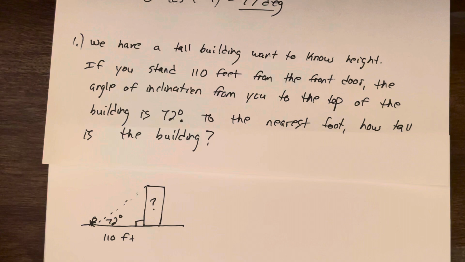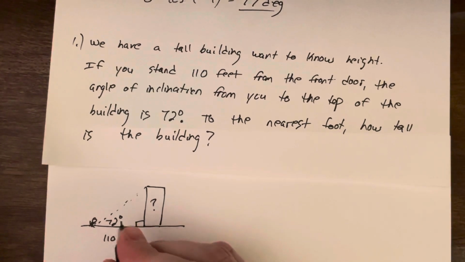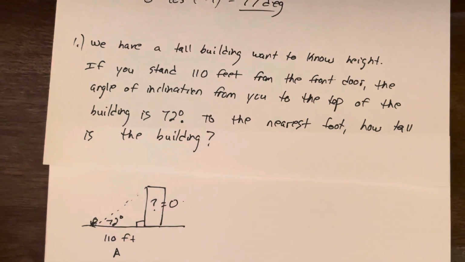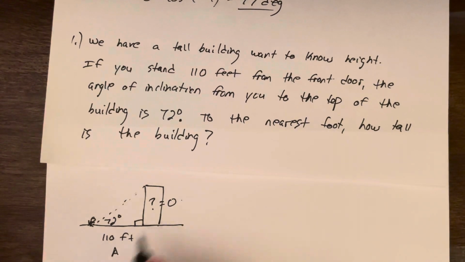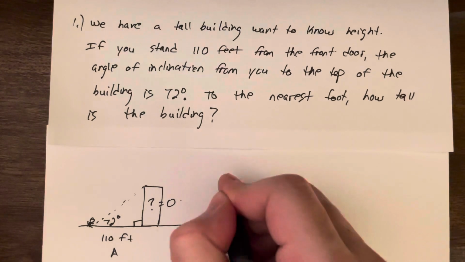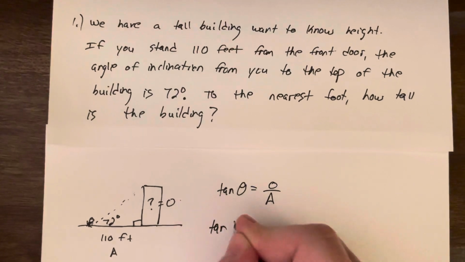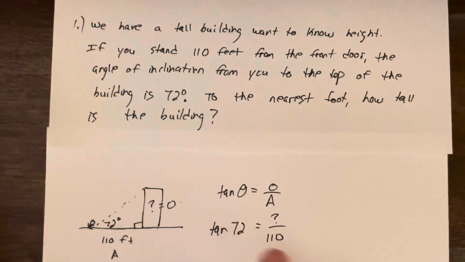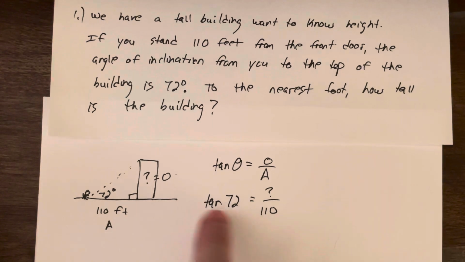What we should be establishing is that this is the angle we know, so there's my theta, and from theta's perspective, I know this side, which is the adjacent. I want this side, which is the opposite. Which trig function connects the dot between opposite and adjacent? It's tangent. Tangent of theta is opposite over adjacent. Well, in this problem, we know theta is 72 degrees. We want the opposite, and we have the adjacent. To finish solving this, we multiply by 110.